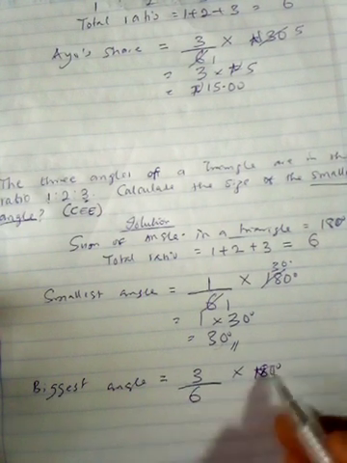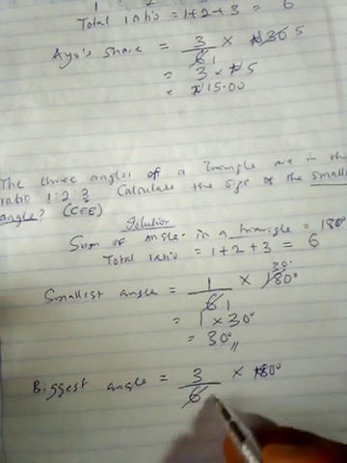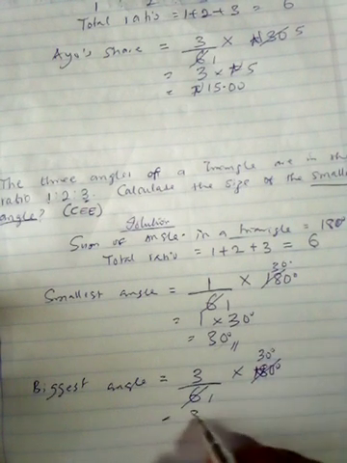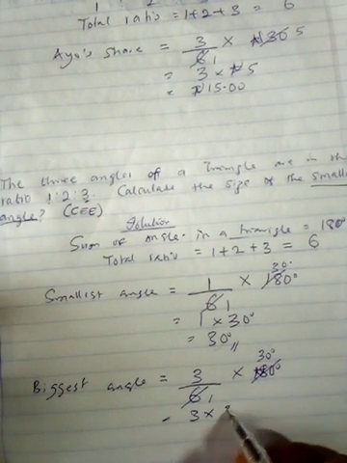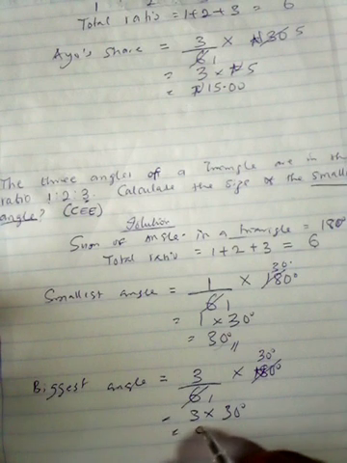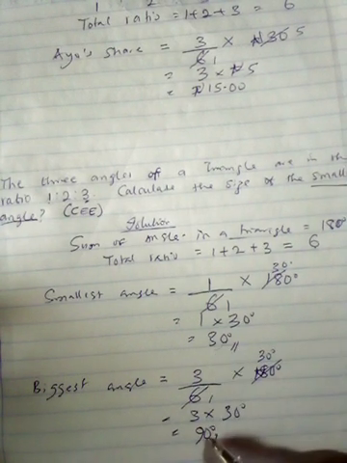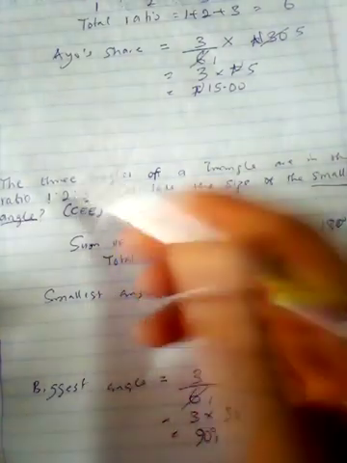Now we can simplify this. 6 into 6 is 1, and 6 into 180 is 30 degrees. So we are now left with 3 times 30 degrees, which is going to give us 90 degrees. So the smallest angle is 30 and the biggest angle is 90. You can also find the median angle, which is 2. Do that by yourself.